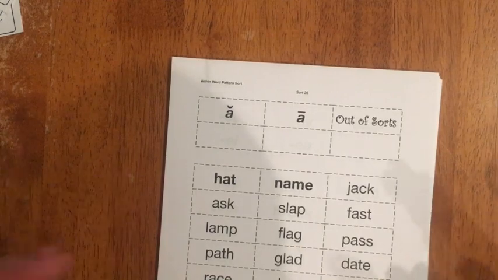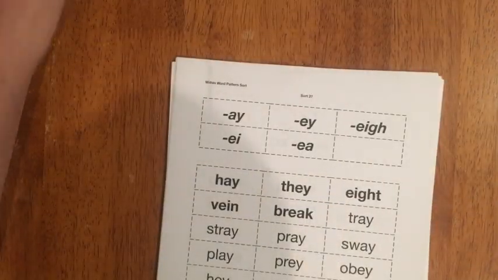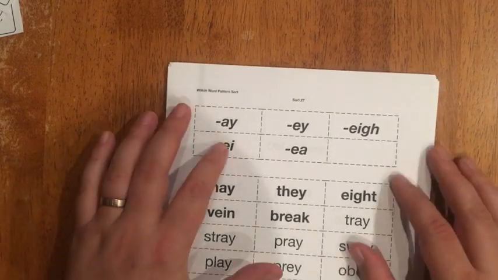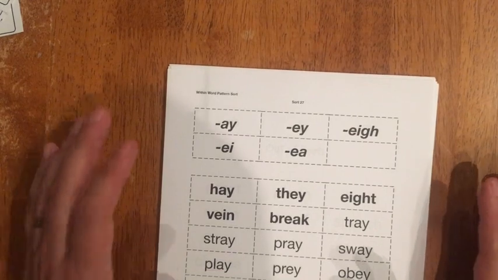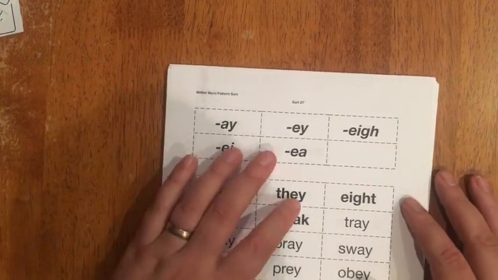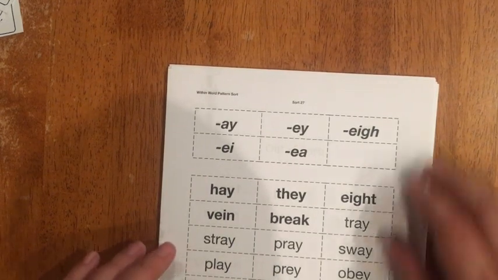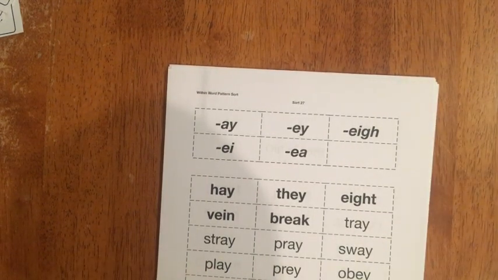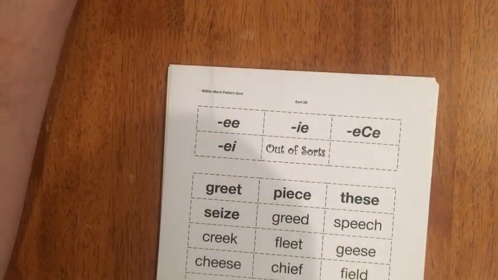And in this sort, here are all different ways of spelling the long A. Let's sort them and know, well, that's hey, that's they, and so I have to remember and know the differences in meaning in those various spellings of the long A pattern.